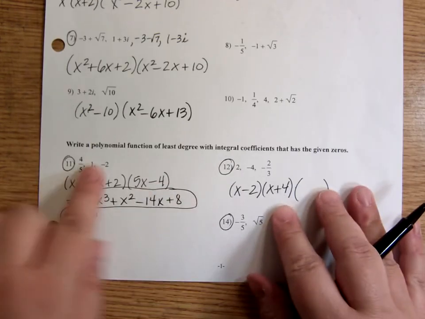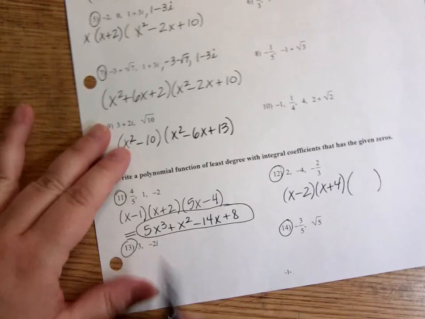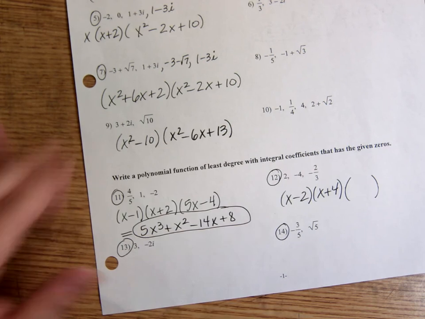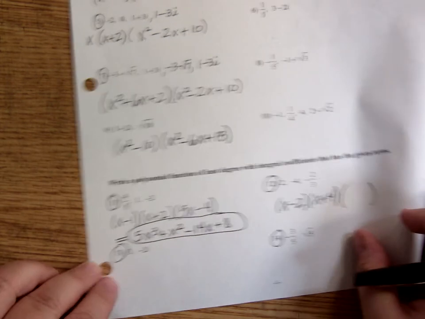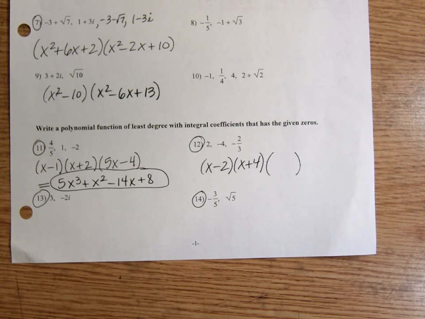On 11 through 20, just do odds as well. And remember, I did say for the odds, I want you to write it out. So let's just do the ones where we're writing it all out. So do 2, 4, 6, 8, 10, and after that, just the odds.